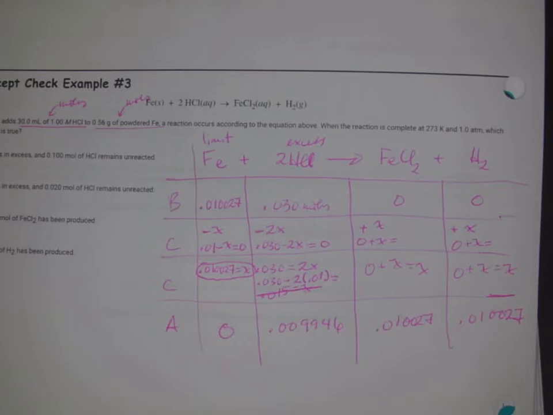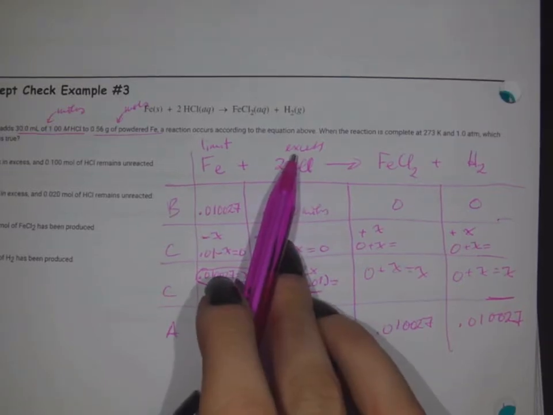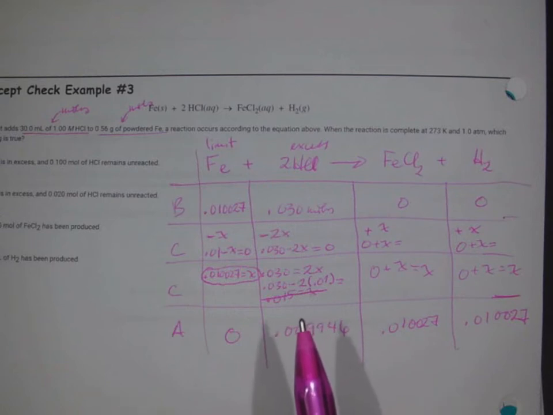Answer option A, HCl is in excess. Oh, it is in excess. And 0.100 moles remain. Okay. Oh, not quite. And then we have HCl is in excess, which is true. 0.02 moles remains unreacted.